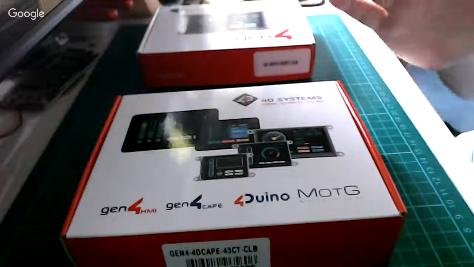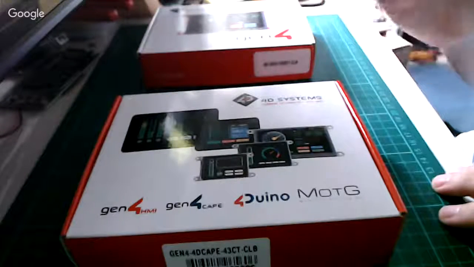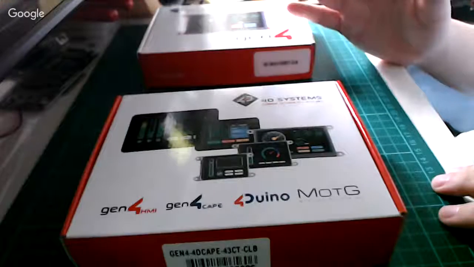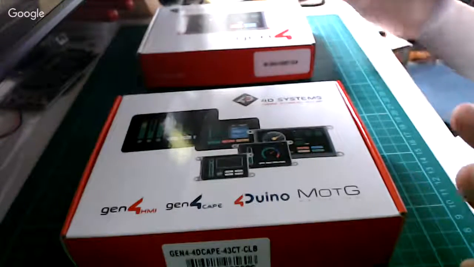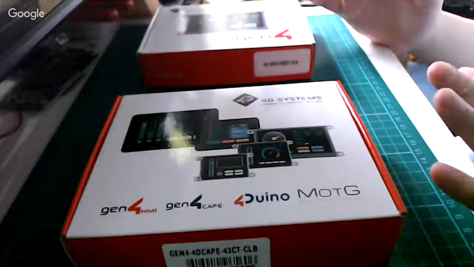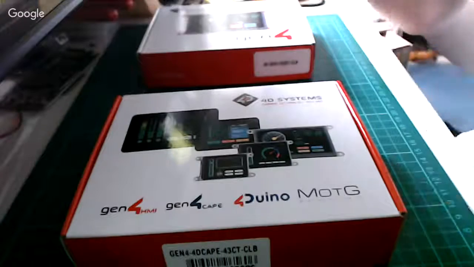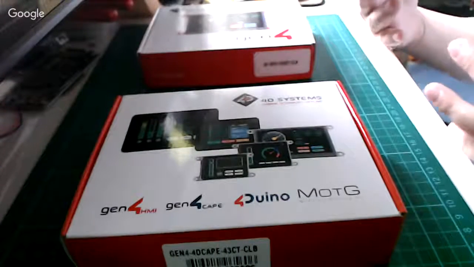Now, in the past, I have used one of their displays for one of my Internet of Things projects. I was doing freelance consulting in the past. I did a project using their displays. So I do have some experience with them. But on that note, I'm very much learning more about the products myself.